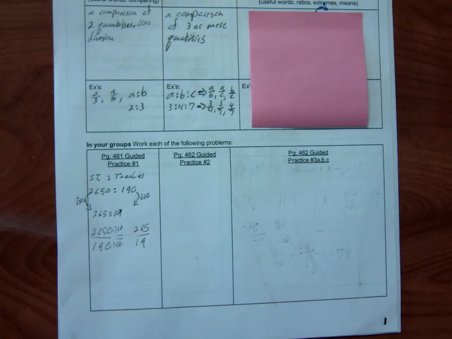All right, second problem. What's the context there? Help me out. Yes, would you please read the problem? Thank you, Miss Aldana.